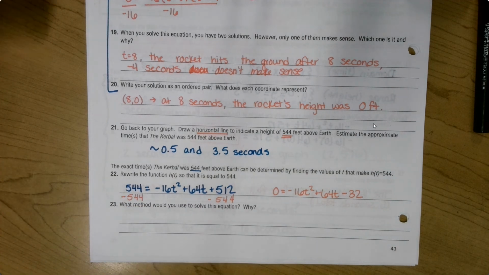All right, so 23 asks, what method would you use to solve this equation and why? I can't answer that for you. Some of you are going to try to factor, which I wouldn't go that route because I don't think it's going to be factorable. Some of you are going to graph it, which I normally would be okay with, but you're not going to be able to get an exact answer. So let's not graph it.